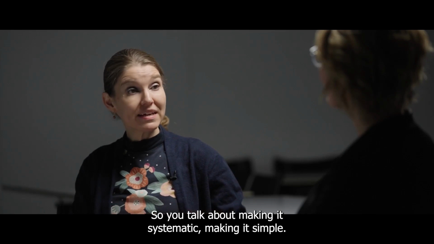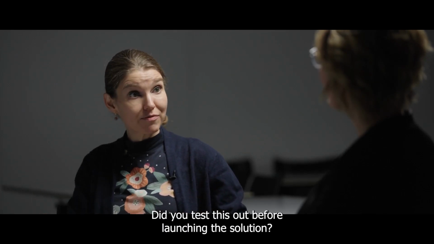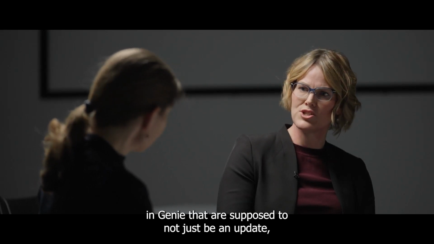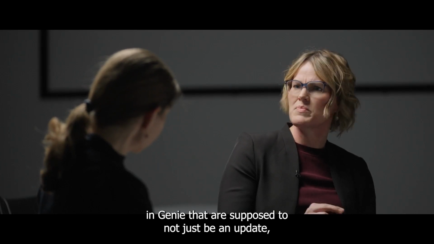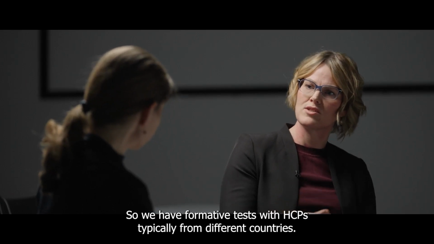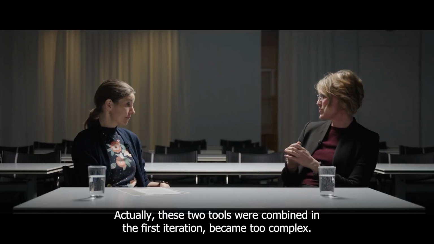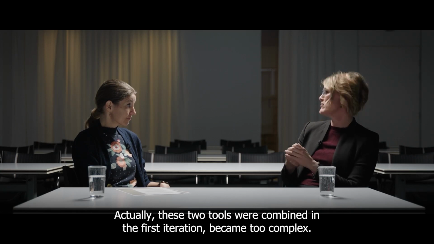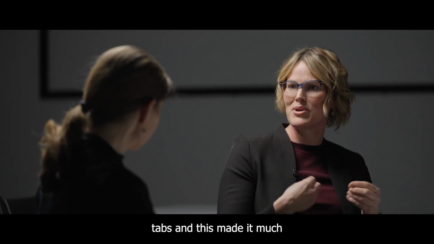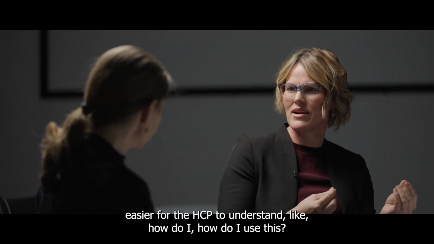So you talk about making it systematic, making it simple. Did you test this out before launching the solution? Yes, actually, when we design these types of new features in Genie that are supposed to not just be an update, but a different way of working, there's an iterative process. So we have formative tests with HCPs, typically from different countries. We try something out. Actually, these two tools were combined in the first iteration, became too complex, didn't inspire enough conversations, so they were split up into separate tabs. And this made it much easier for the HCPs to understand how to use this.